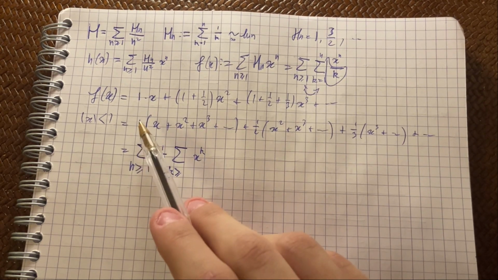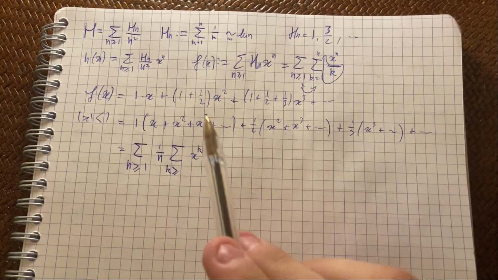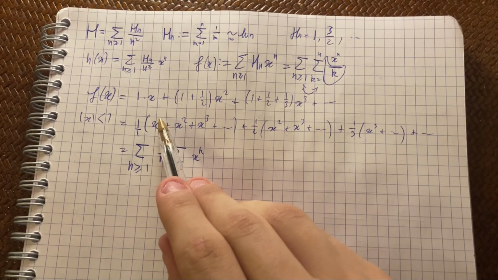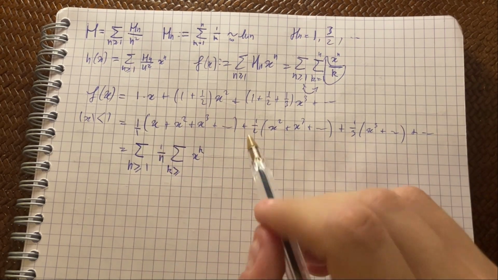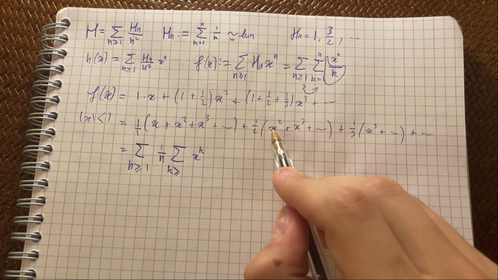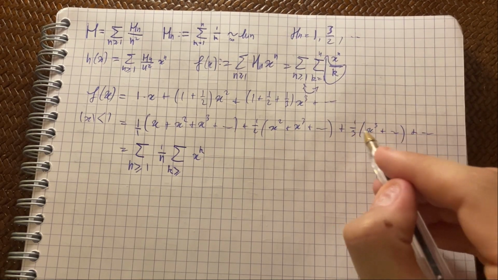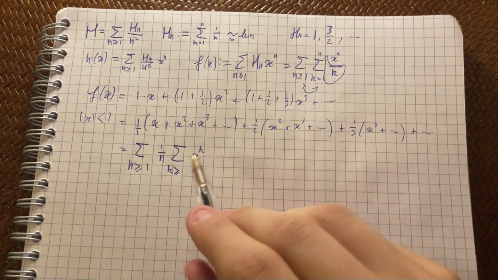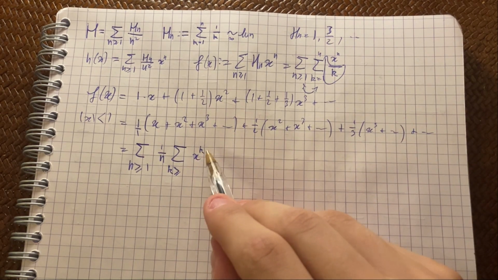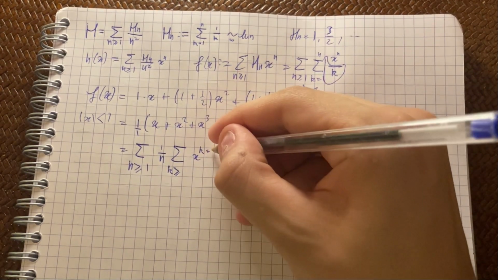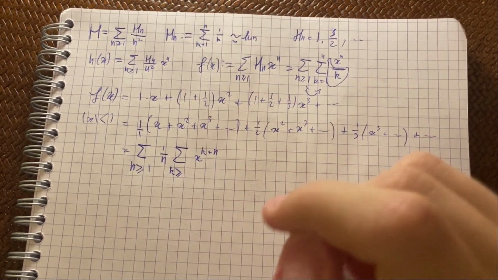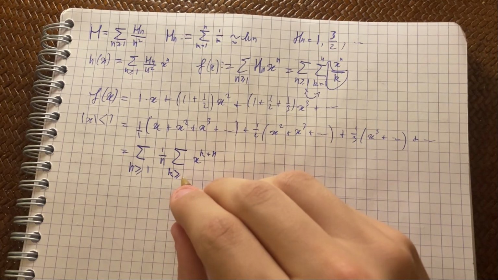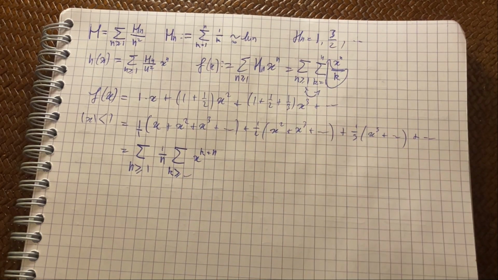Because here you see that when we have 1, which can be written 1 by 1, we have x to the first power. Here we have 1 by 2, and we have x to the second power. Here we have 1 by 3 and x to the third power, so we have our pattern. We have here x to the k plus n power. Because now you see that we have a series. Here we have a constant, maybe 0, maybe 1, anyway, we don't know for now.